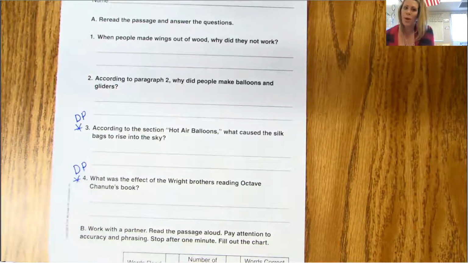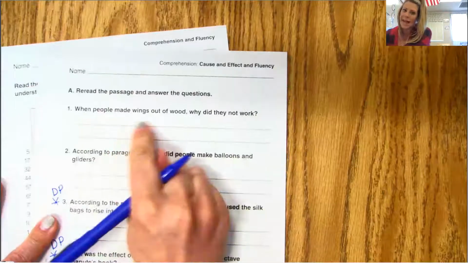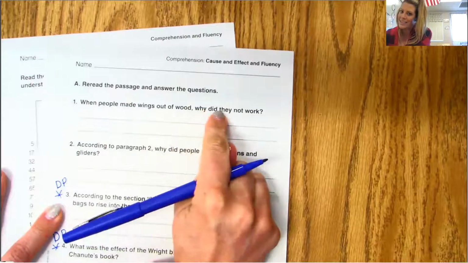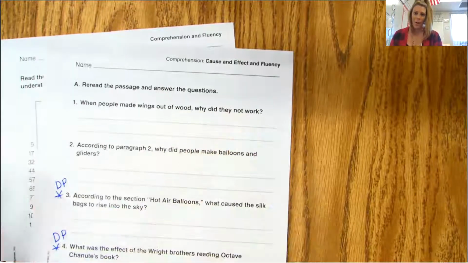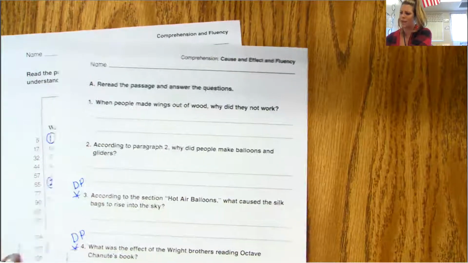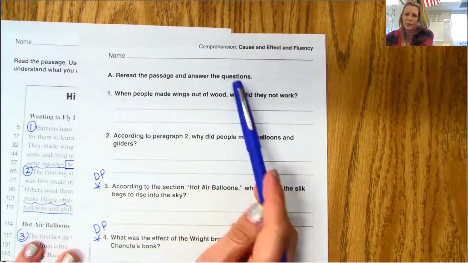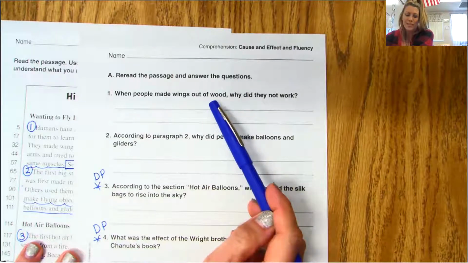Okay, so let's go ahead and look at question number 1. When people made wings out of wood, why did they not work? Oh, I remember reading about that. See if you can find that. What paragraph was that in? And you know what I do to help me sometimes? The word wood is not going to be in the story a million times.